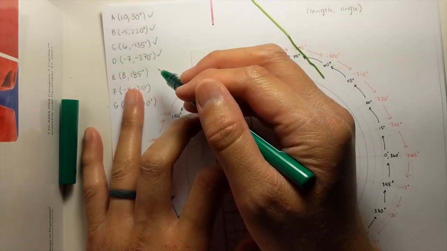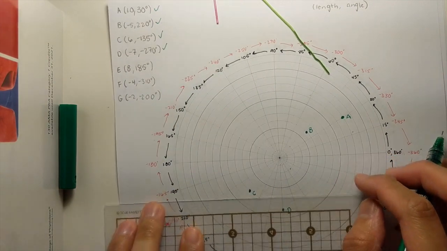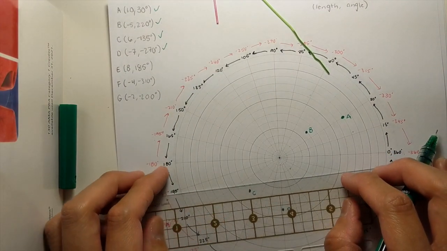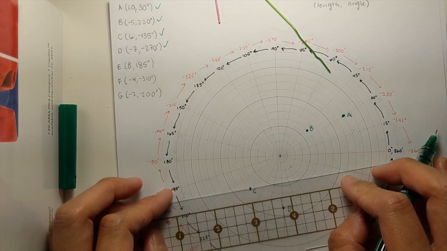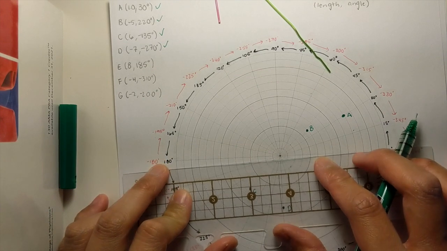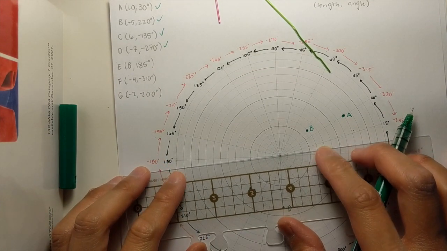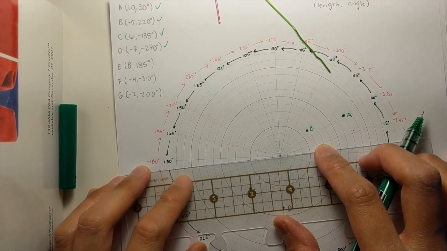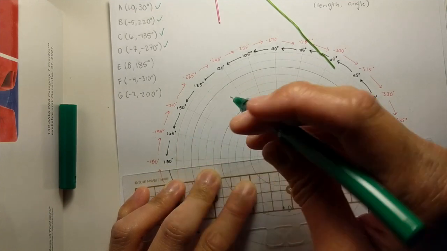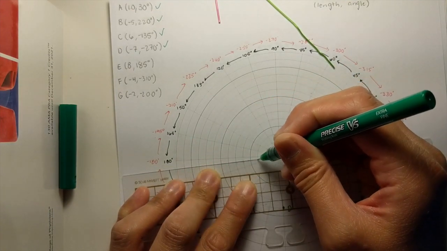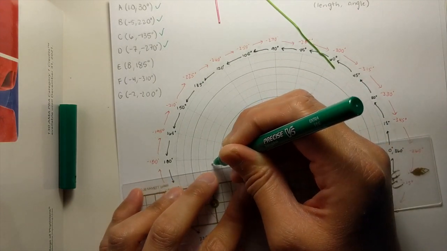Okay, so this next one is 185 degrees. So this doesn't look like it would be on here. So 185 degrees is a third of the way between 180 and 195. So I'm going to split this in 3. Trying to eyeball it a little bit. Okay, and then 8 positive units towards that 185 degrees. So 1, 2, 3, 4, 5, 6, 7, 8. And that is point E.